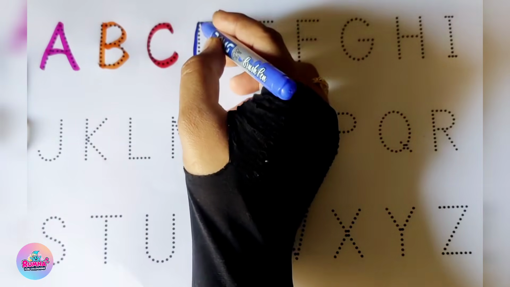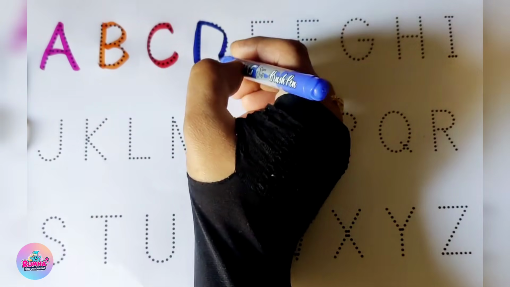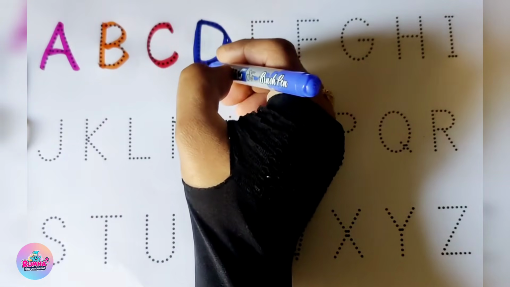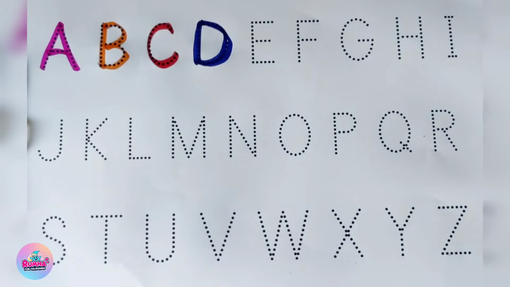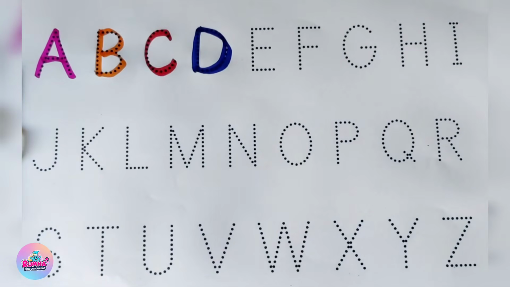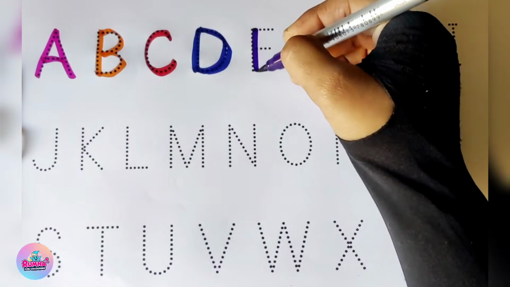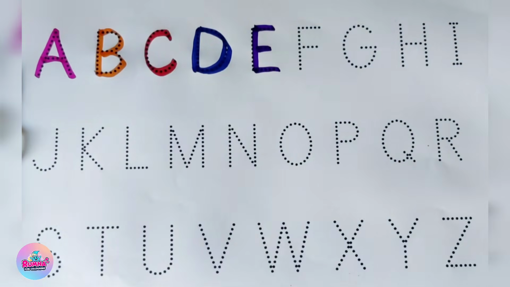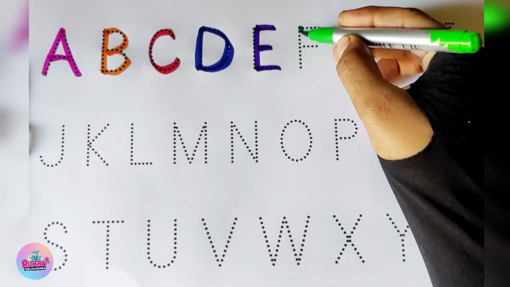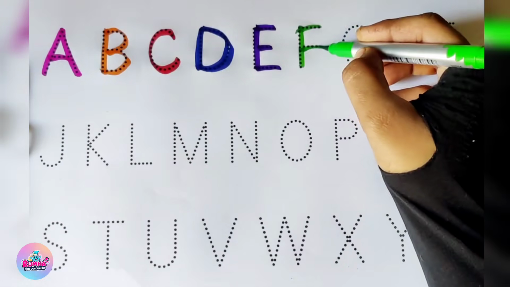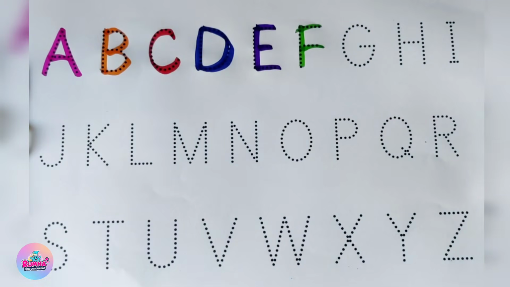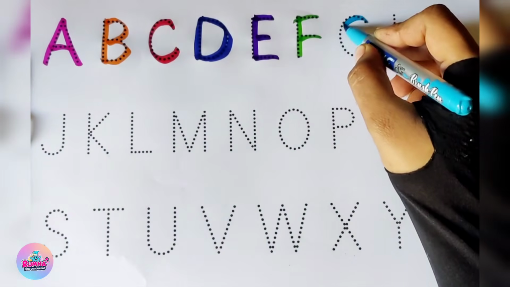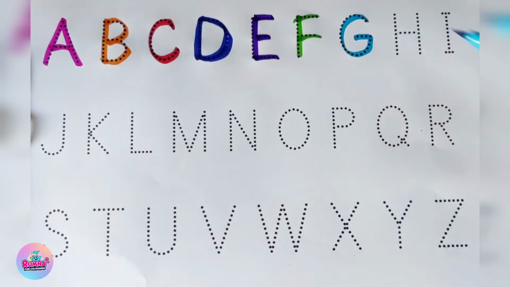Which animal comes with letter D? D for dog. Very nice. Then comes letter E. E for elephant. Then comes letter F. F for frog. G. G for goat.